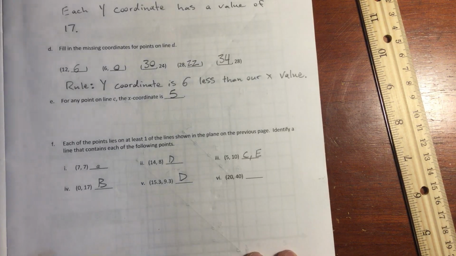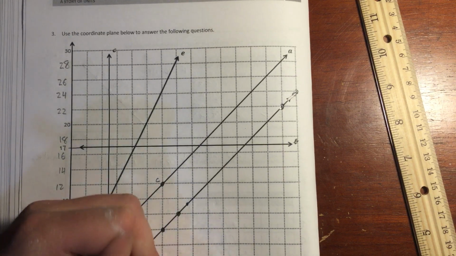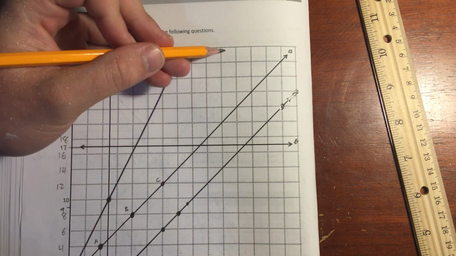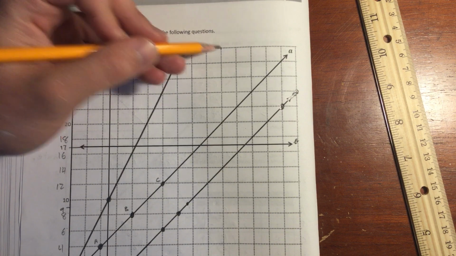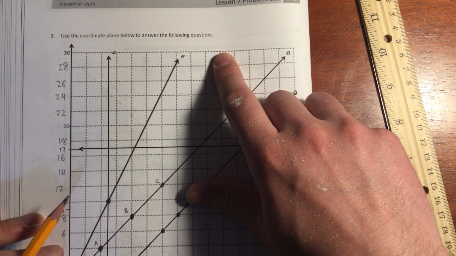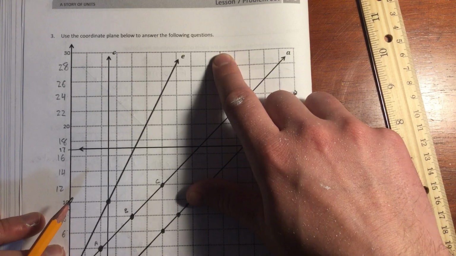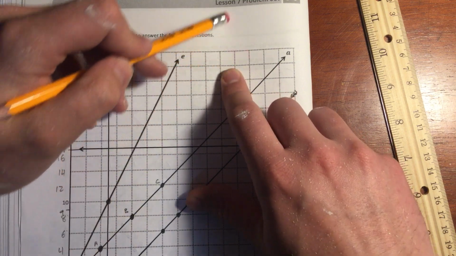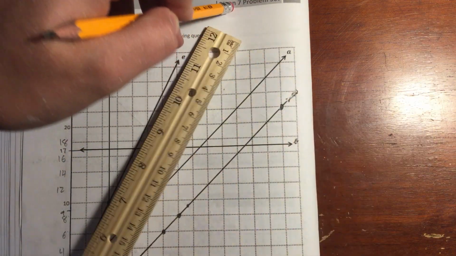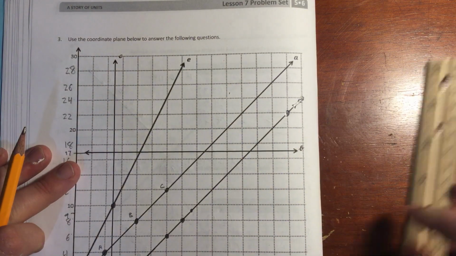And then our last one, 20 and 40. I'm going to go over 20. Then I'm going to go up, and I see that I ran out of room. So there's nothing else on that coordinate plane. But what I want us to think about here is what line we could see if we were to continue going up to 40, eventually intersecting with that. And if I take my straight edge, I can see that line E would intersect with that. So that's going to be line E.